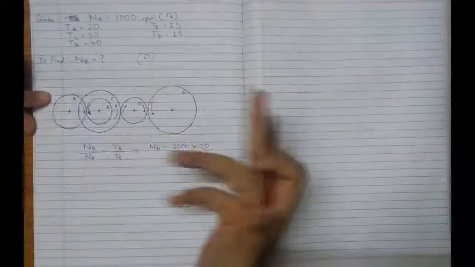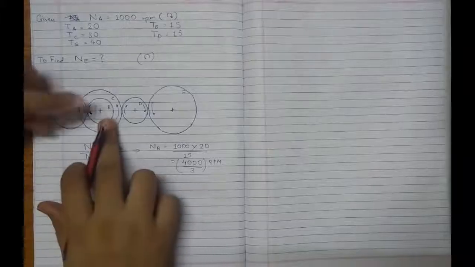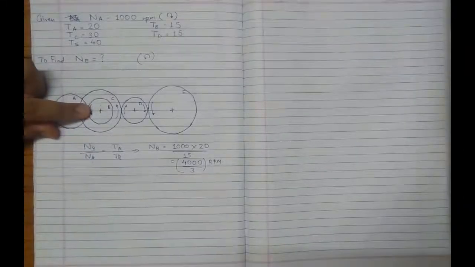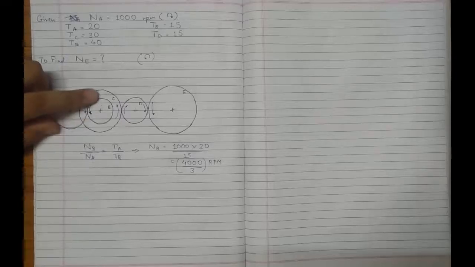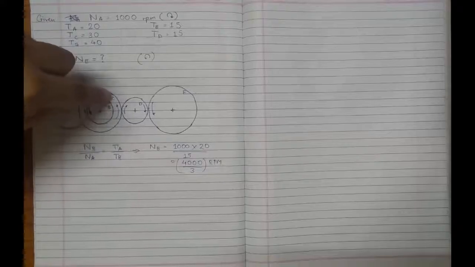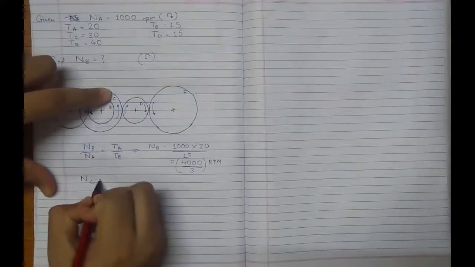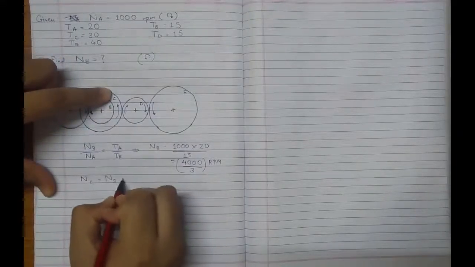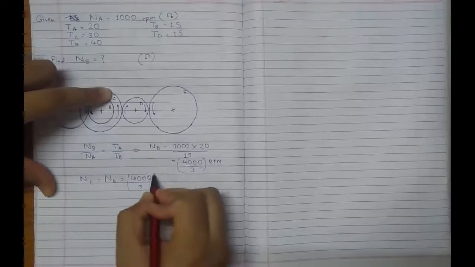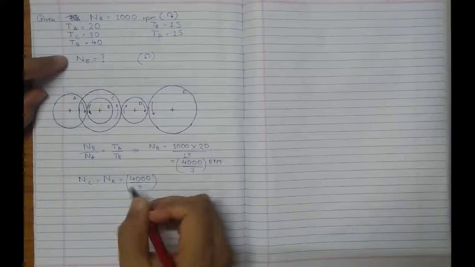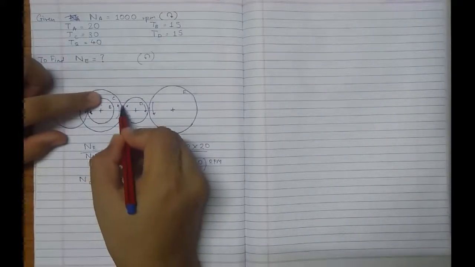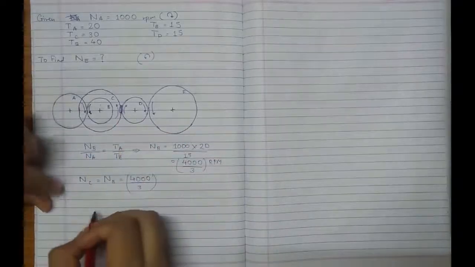Now we just have to find out the magnitude. So B is rotating with an RPM of 4000 upon 3. B is compounded with C, that is they are on the same shaft. So the RPM of C will be same as the RPM of B, which is 4000 upon 3. You can always convert it into decimal, no problem. So C is meshed with D, external meshing.